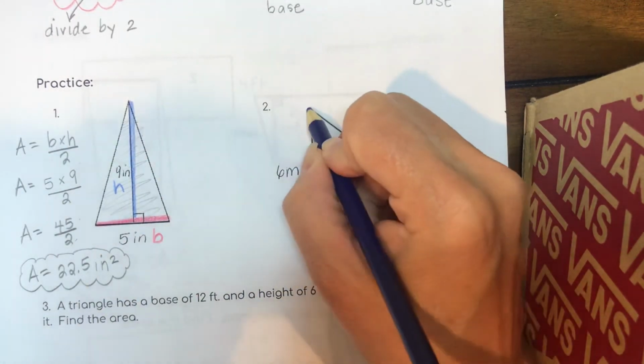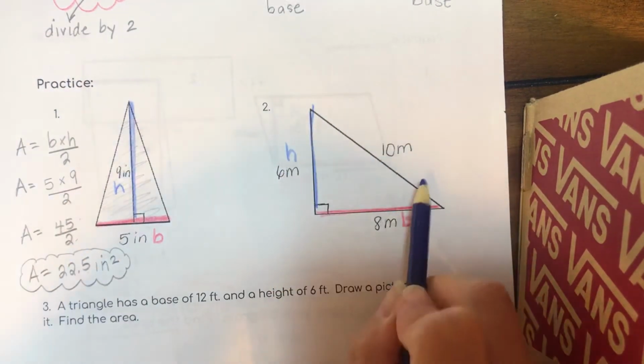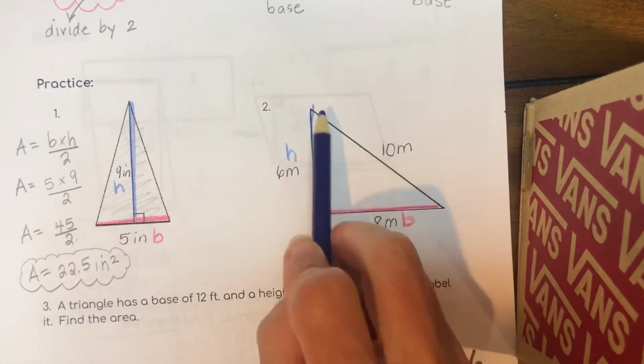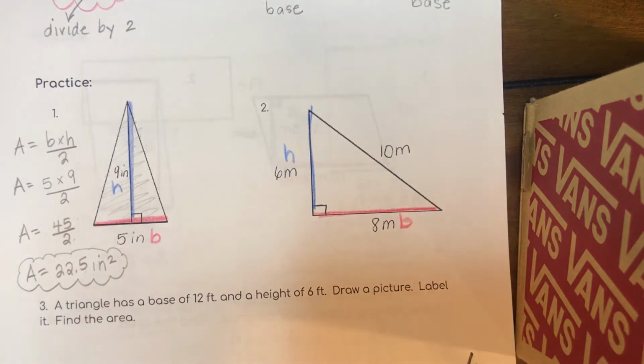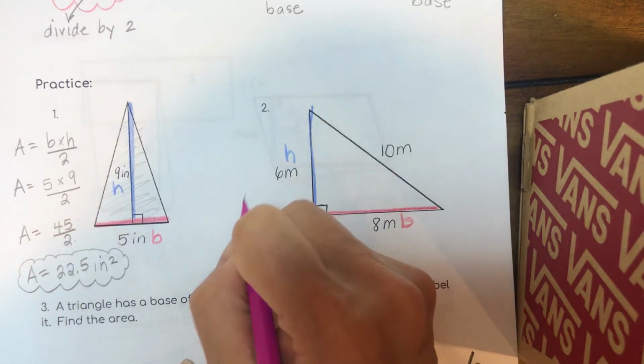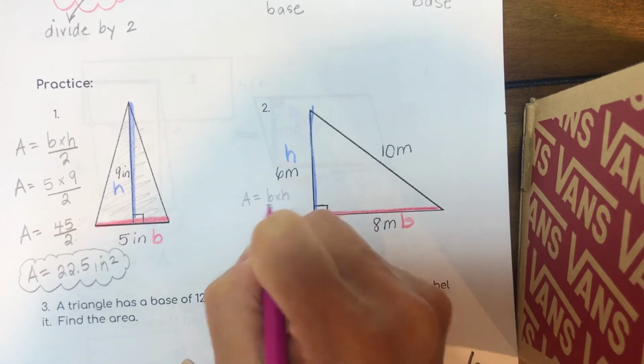Looks like 6 is our height. 10, remember, would be called the hypotenuse because it's across from the right angle. 10 does not tell us the height. It is slanted. So area equals base times height divided by 2.